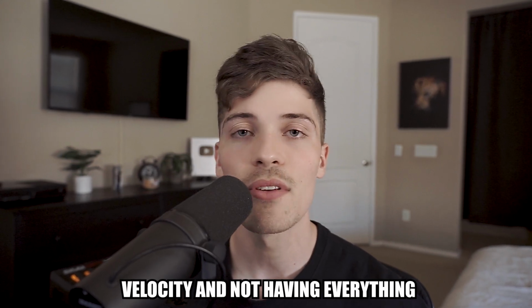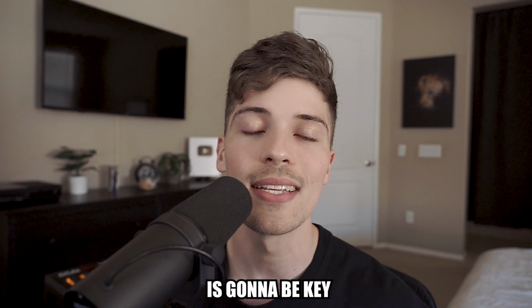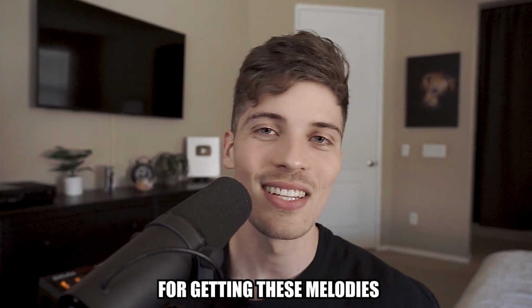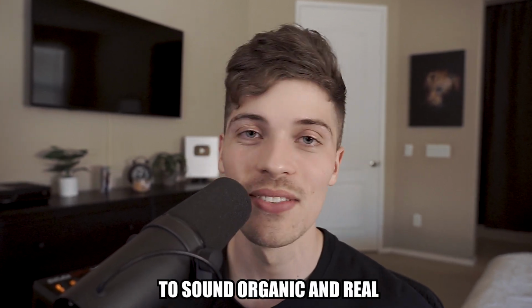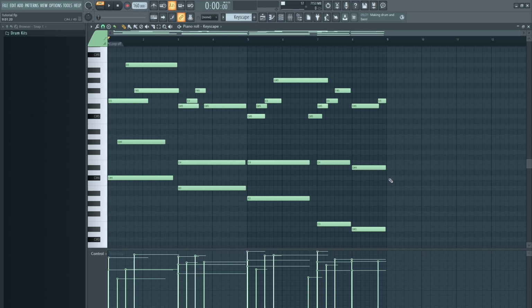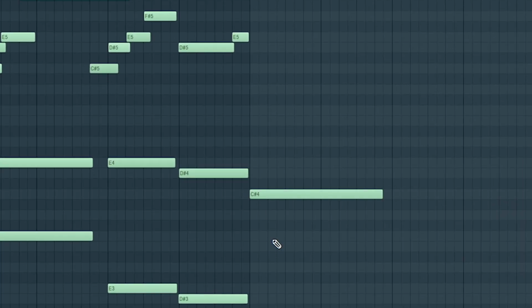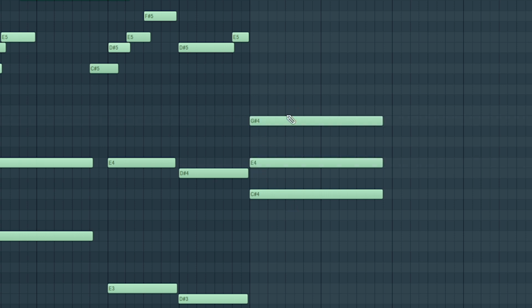Velocity and not having everything locked directly on the grid is going to be key for getting these melodies to sound organic and real. Let's start off with the C sharp minor triad. So all we need to do is put a note on C sharp and skip every other note. Now we have C sharp minor.